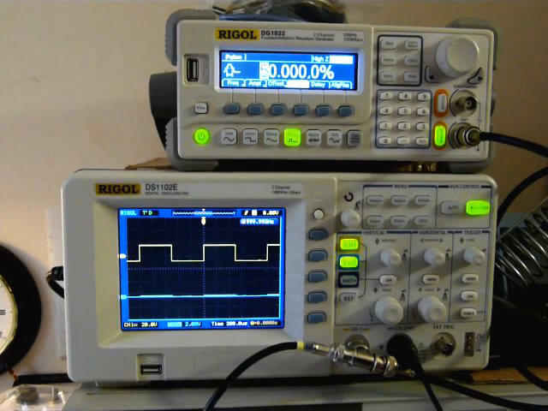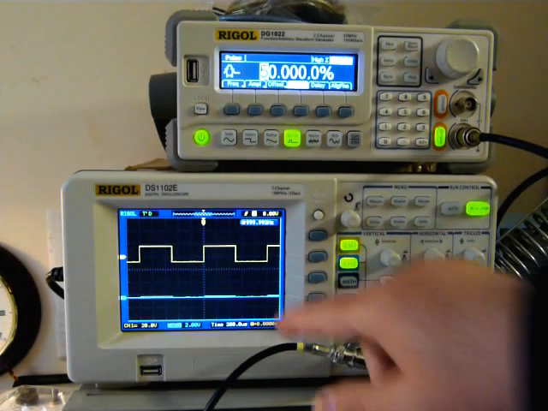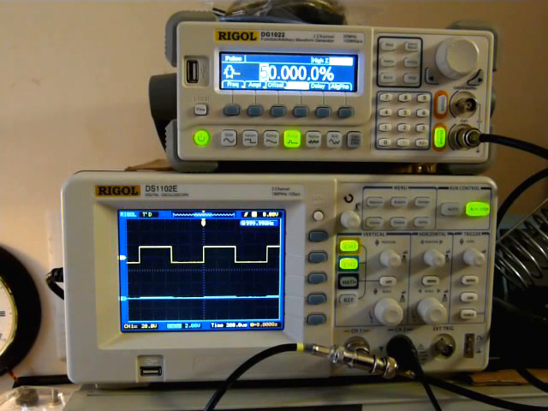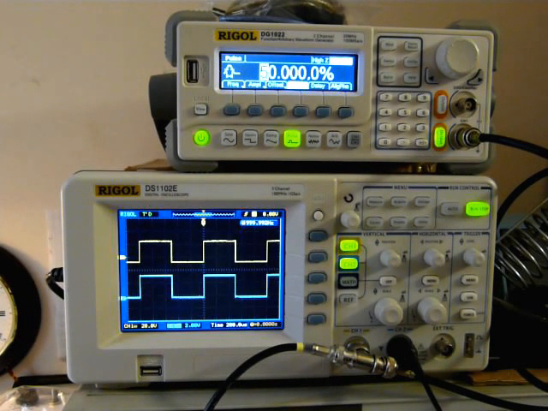Right now the circuit has not been powered on, so there is no signal. Now I'm going to power on the circuit. Now you see two square waves.